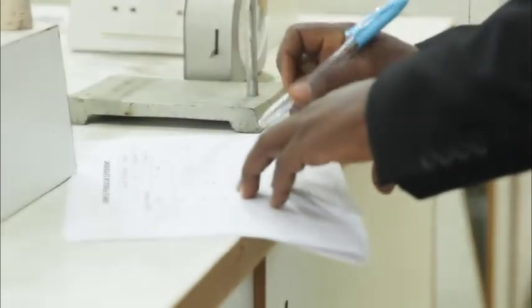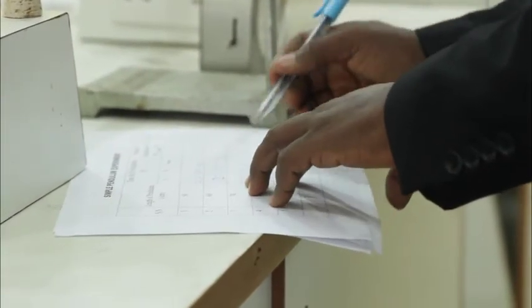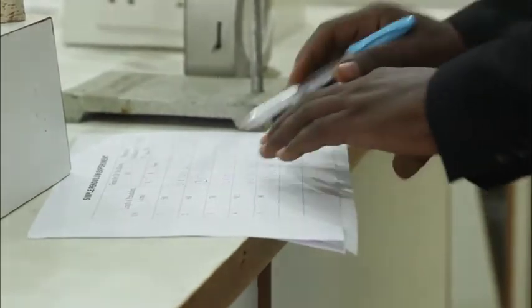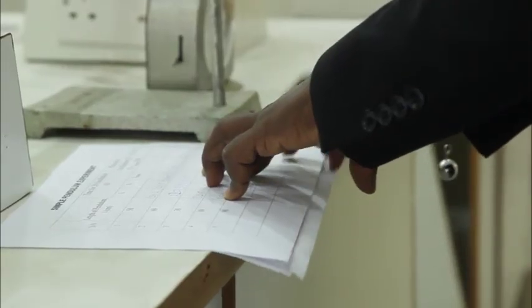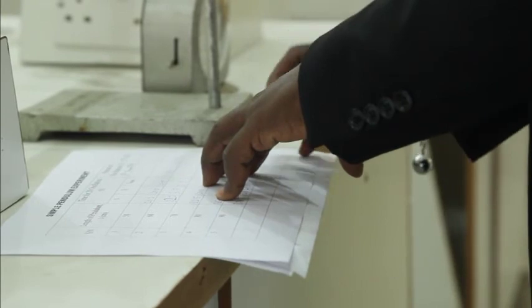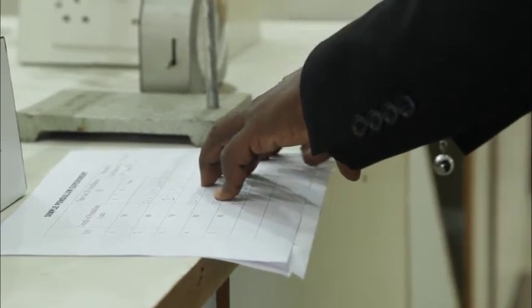By the time you compute the mean of these values, it's going to give you 31.5. With the aid of your calculator, you compute the period of oscillation, and period in capital T is going to give you T mean all over 20. So in this case now, you are going to have 31.5 all over 20. Also make use of a calculator to compute the T square.